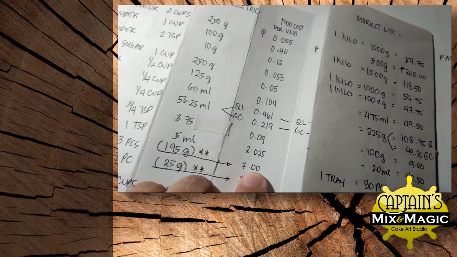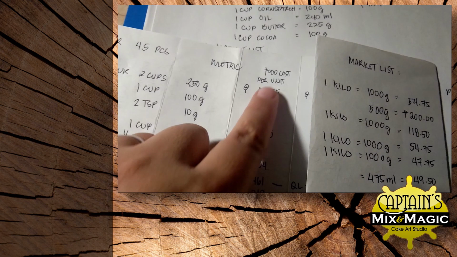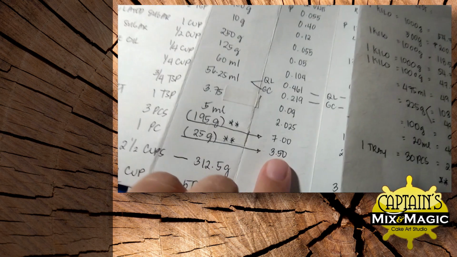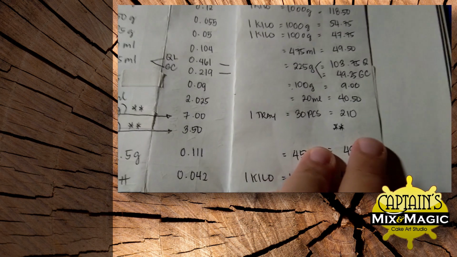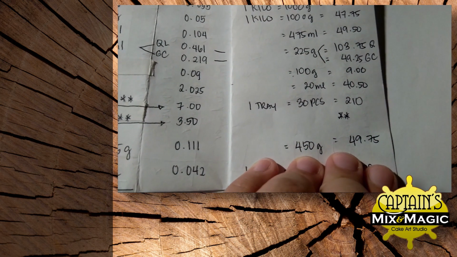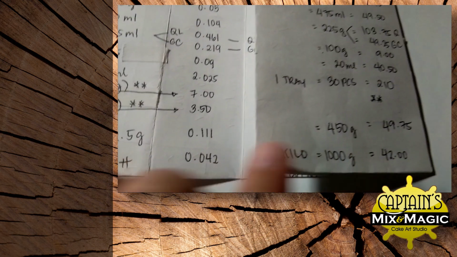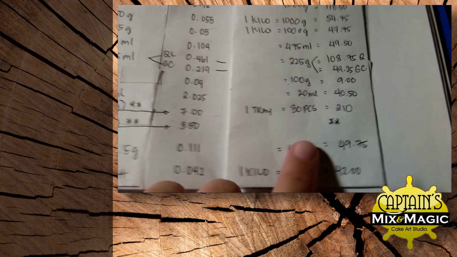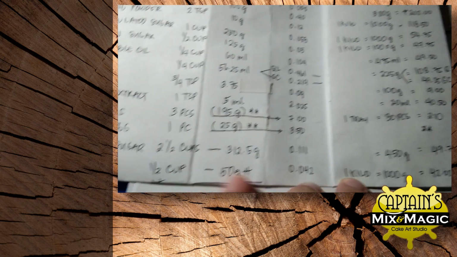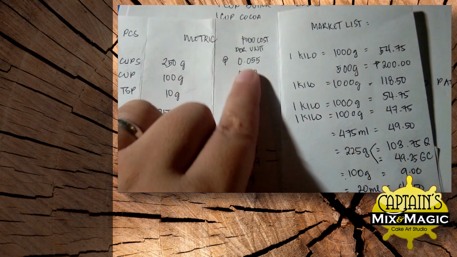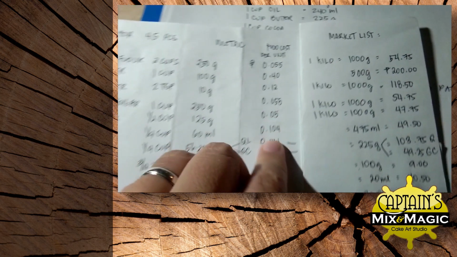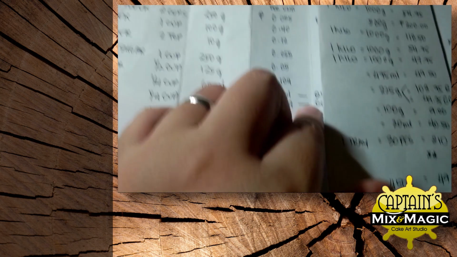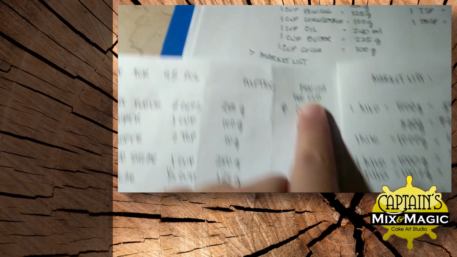So, in metric, nag-apply din ako ng gram value for the egg. Even though ang food cost natin is per unit per piece, we still have to identify the grams of the egg, and there is a significance as to that computation later. It will show you what the gram value of the eggs is used for. So the last two ingredients is yung powdered sugar and yung cornstarch. Now we have the food cost tally, and that is the per gram and ml value.